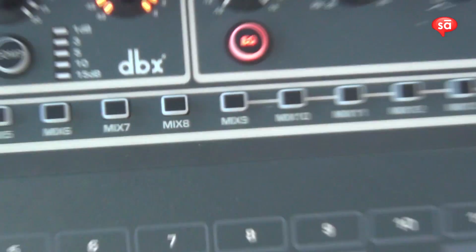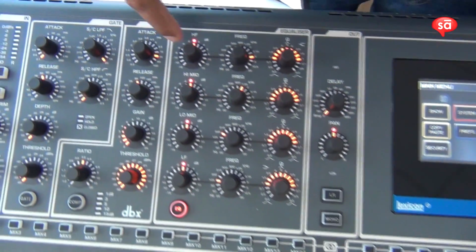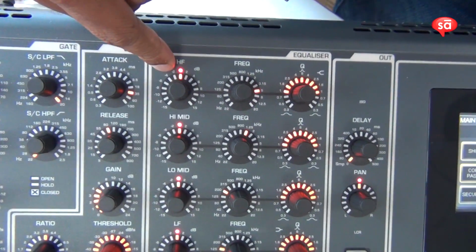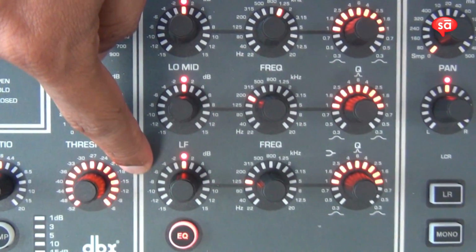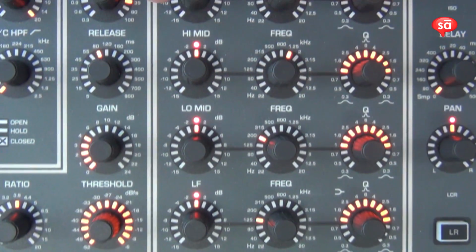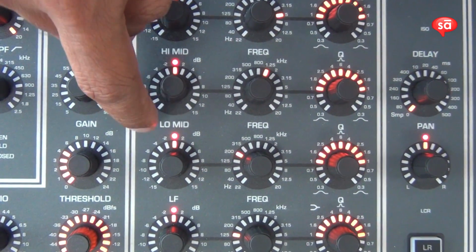This entire section is our 4-band fully parametric EQ. It has 4 sections: HF, high mid, low mid, and LF. Although these are written or mentioned like low mid and LF, you can change the frequencies.